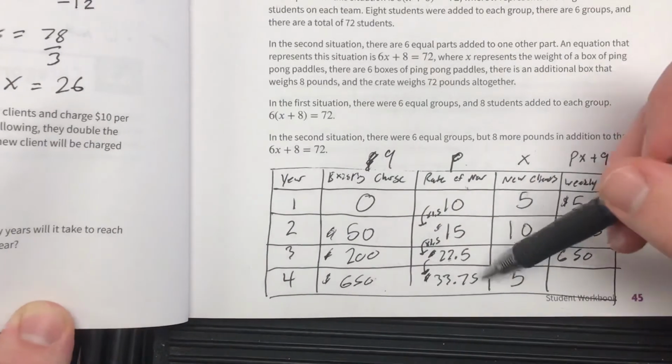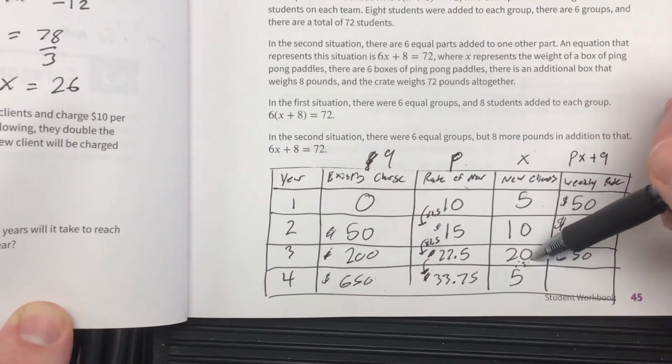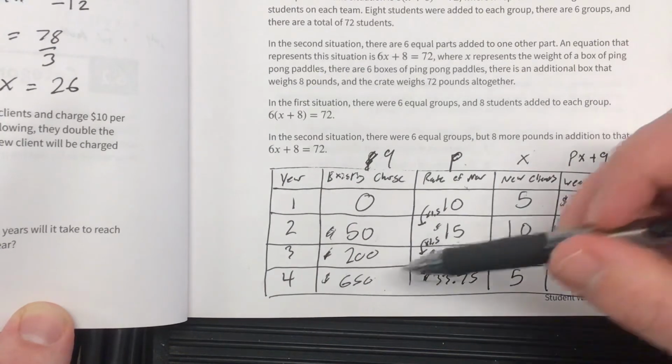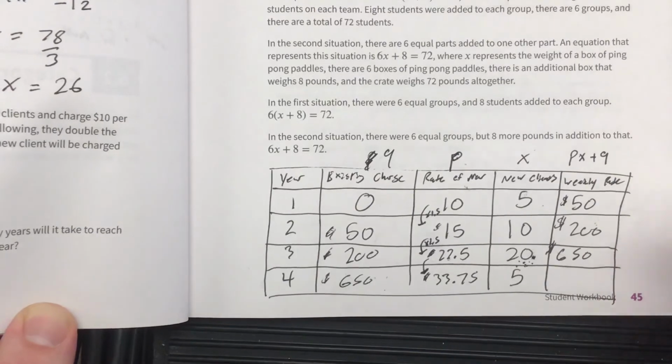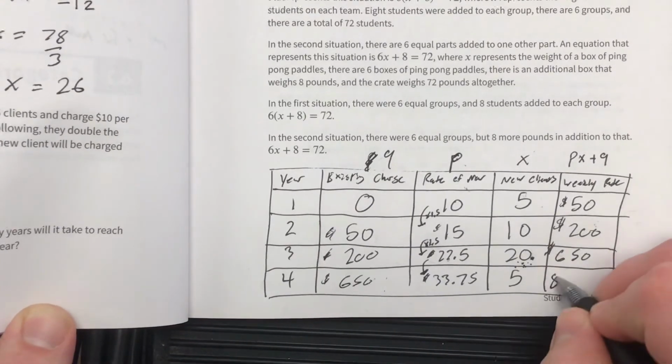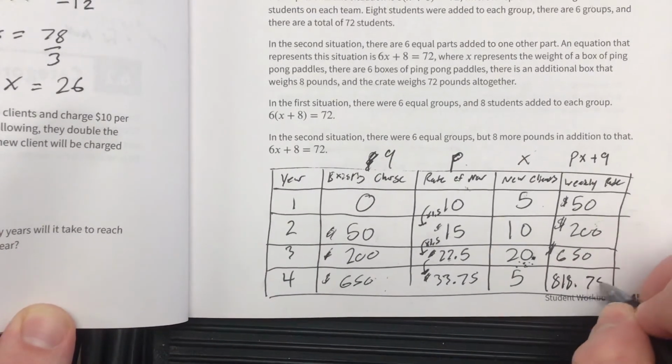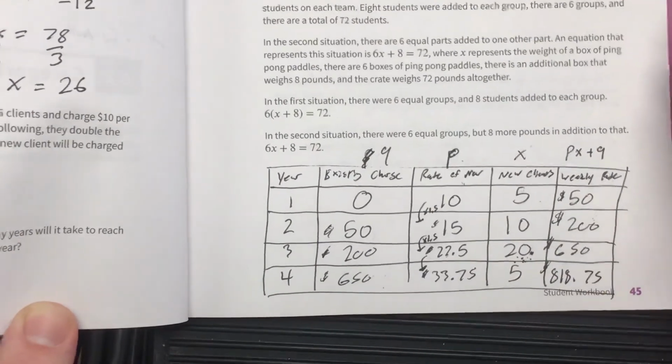All right, so now 33.75 multiplied by 5, our P times X. All right, and now plus 650 should give us $818.75 is what she's making per week if she's full-time.